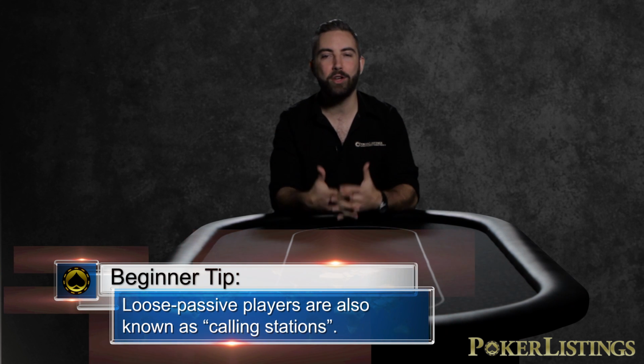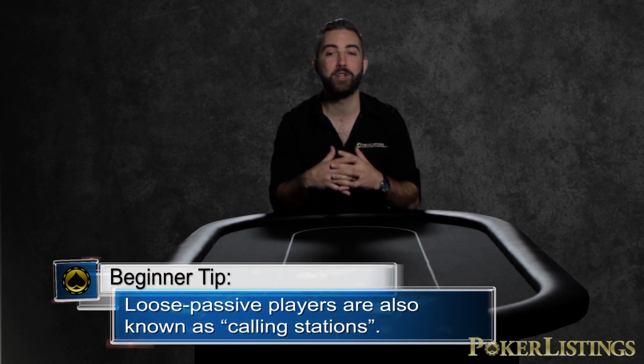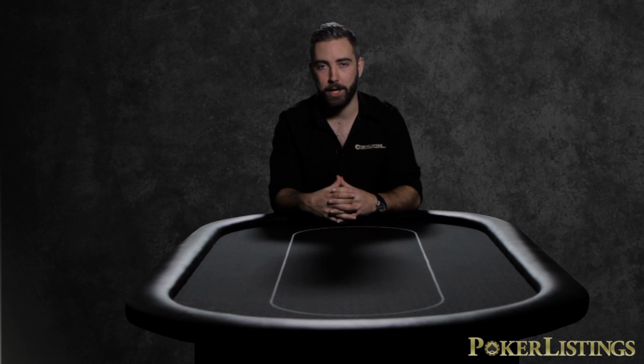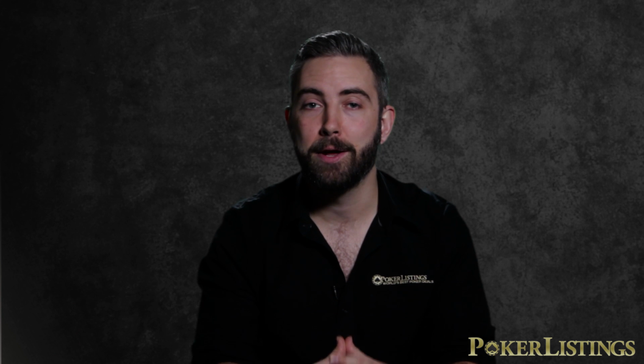Loose passive players are the weakest of all because they're willing to take big risks with bad cards. And they also don't make very many aggressive moves, so you don't need to worry about them bluffing very much. If you're in a pot against a loose passive player and you make a strong hand, bet it aggressively for value and try to size your bets according to how strong you think his hand is. The point here is, if you think you have the best hand, bet as much as you think you can get away with without making him fold. These loose passive players are the ones you want to play the most pots against.